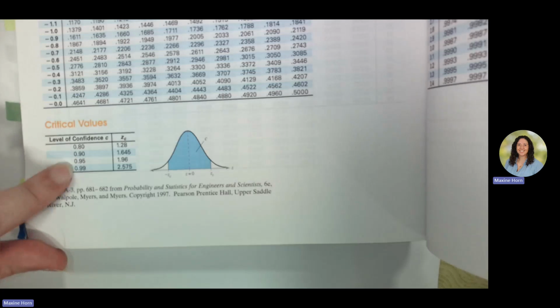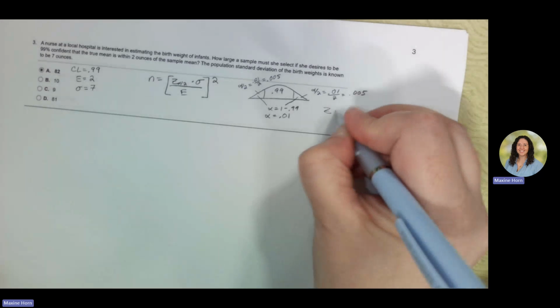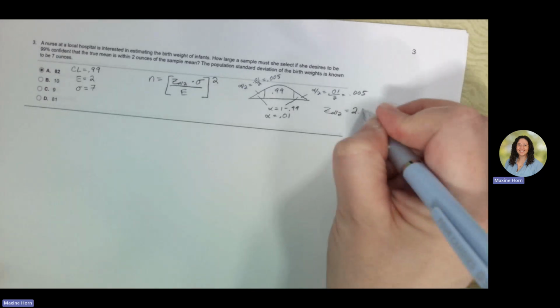Some common ones are here. You're not always going to have yours here, but if it is there, great. It saves you that trouble. Okay, so we got that our Z alpha halves is 2.575. And again, we always use the positive value when we're doing these confidence intervals, right?